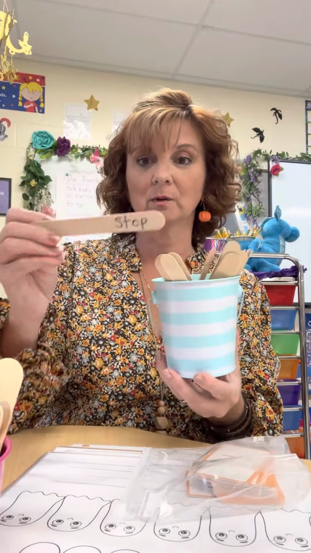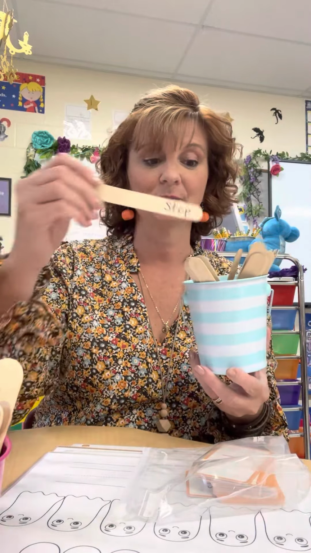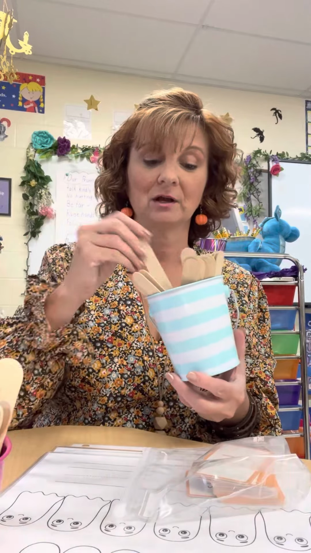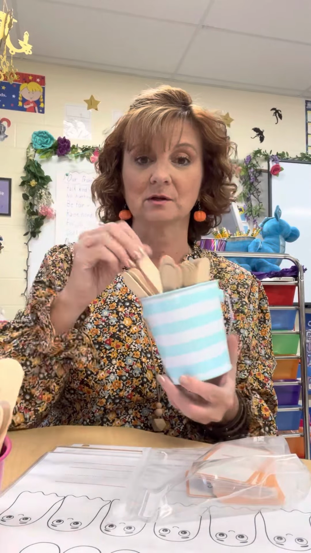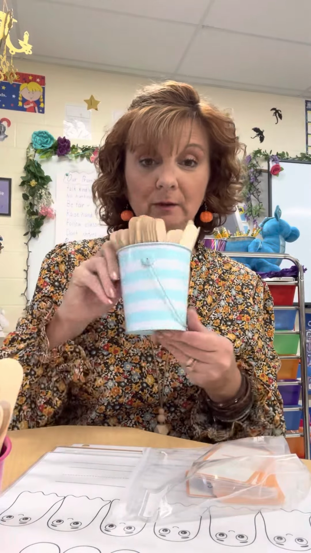And then this week we're working on blends. So we have the S blends and the TH digraphs. So we're on 4-letter words right now using this stick game. So that's another review that we do. All this is either for interventions or before small group reading.